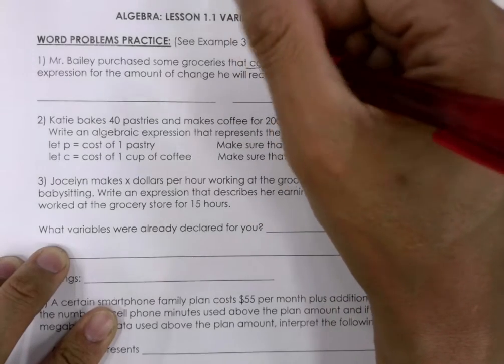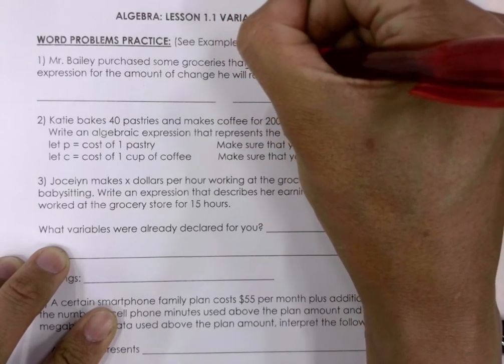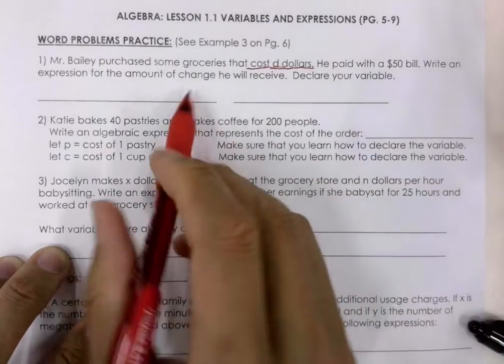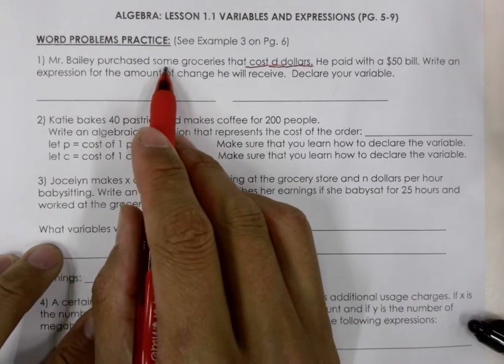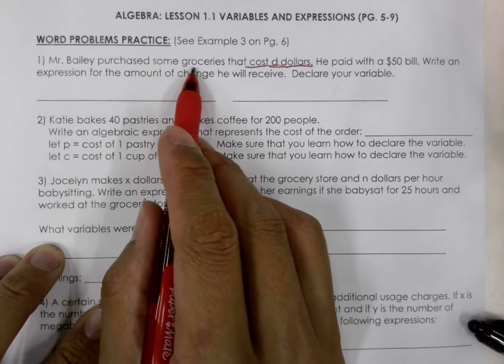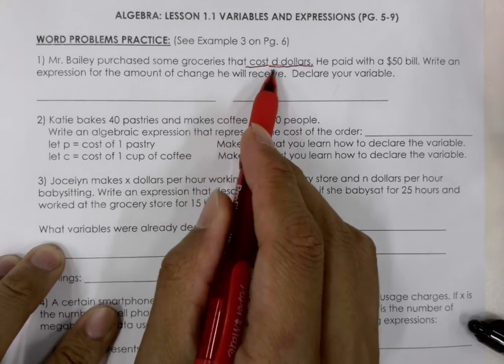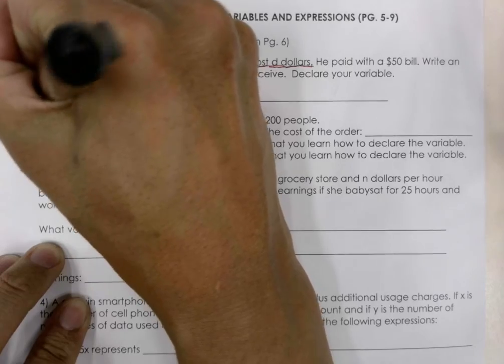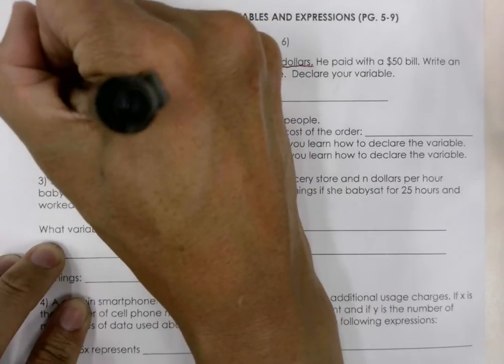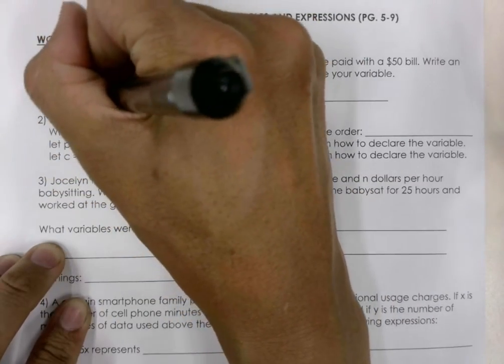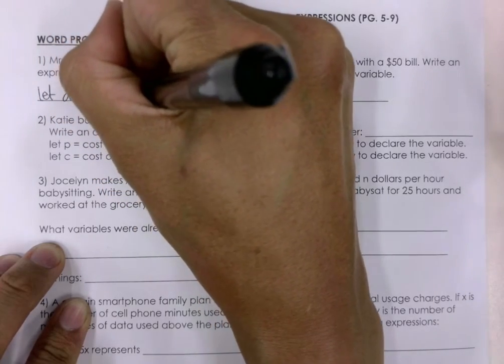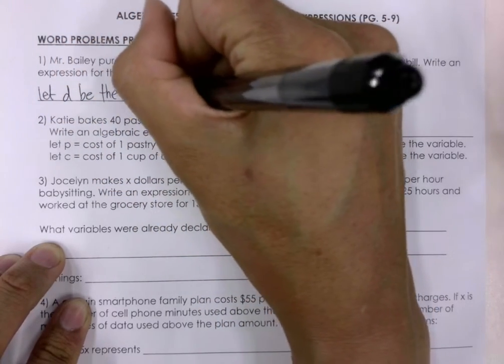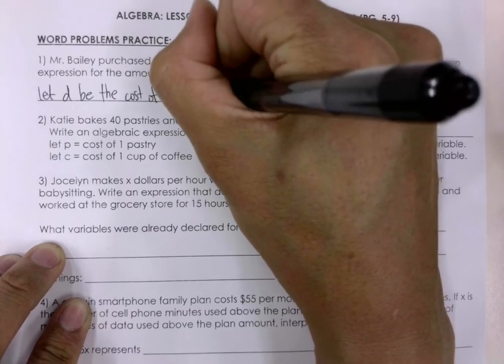And D dollars is the cost of the groceries. Mr. Bailey purchased some groceries that cost D dollars. So let's go ahead and put here, let D be the cost of the groceries.